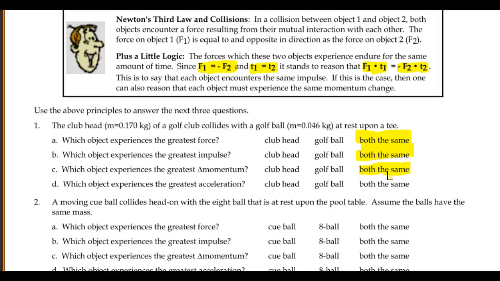Now, it's in this final part where we start to see the differences. The golf club has much more mass. Therefore, it will undergo less acceleration because, according to the second law of motion, the acceleration of an object is inversely related to its mass. So in terms of which one will suffer the greatest acceleration, it will be the thing with less mass, so it will be the golf ball.